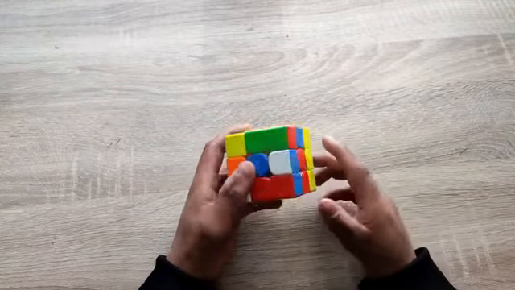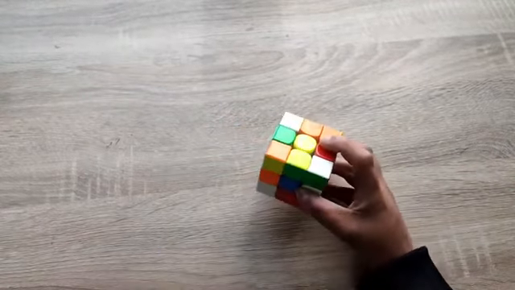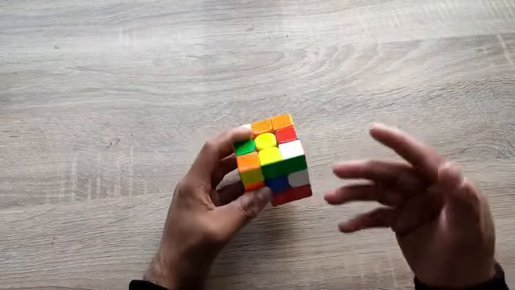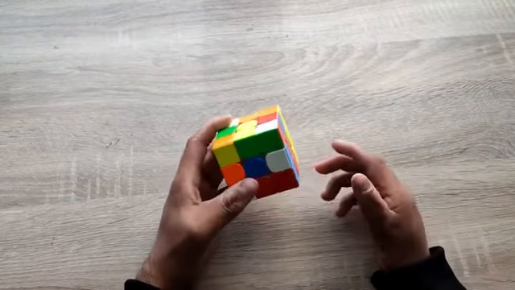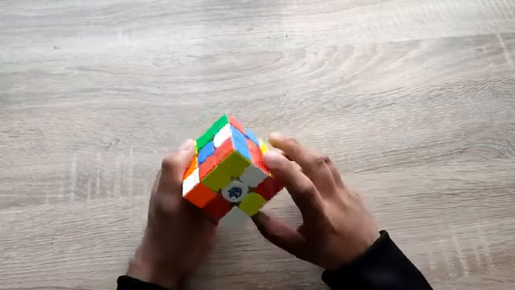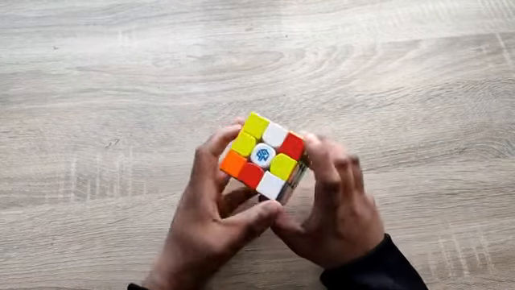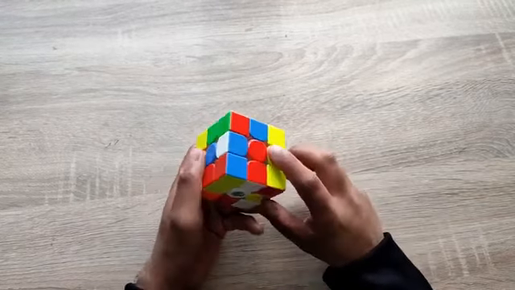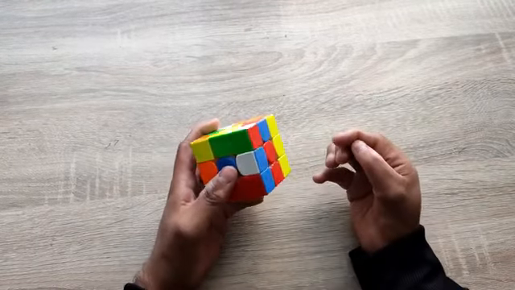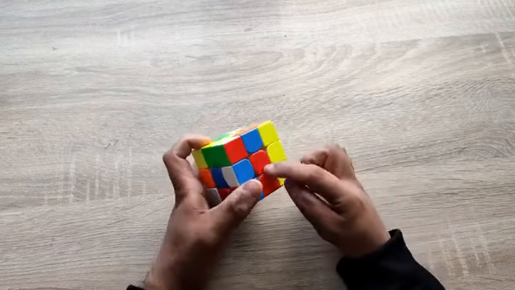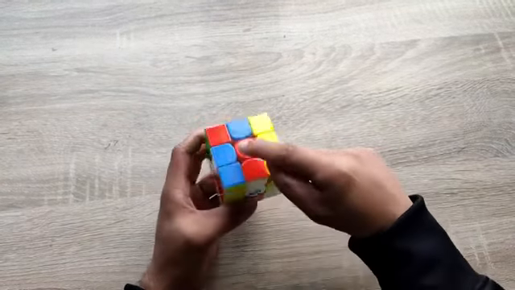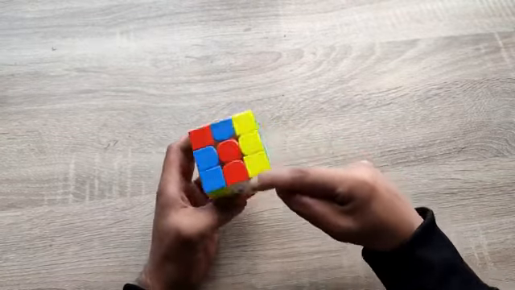So let's proceed. The first step to any 3x3 Rubik's Cube would be to solve the cross. So here I'll take the white side. I need to solve the cross, but in such a way that the colors here match the corresponding color.